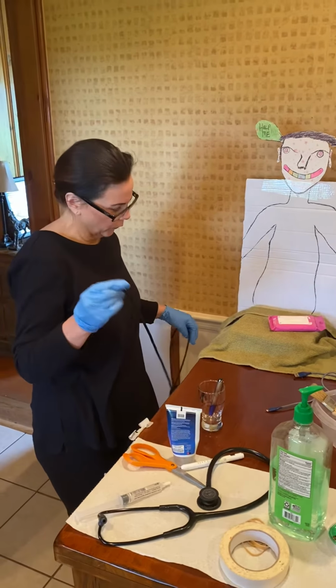So first, we are going to go ahead and lubricate about 2 inches. So this is lubricated. Okay, Mr. Smith, we're gonna get ready to insert this NG tube down your nose. And remember, we are establishing a sign: if you need me to stop at any point, you're just gonna raise your hand, okay? Okay, so we're good to go.